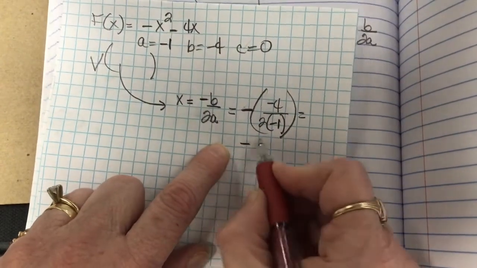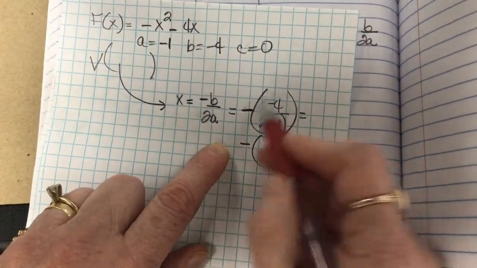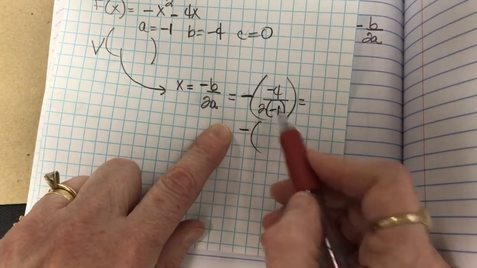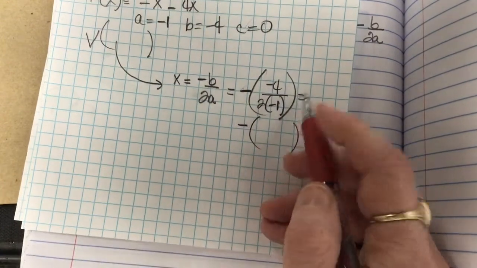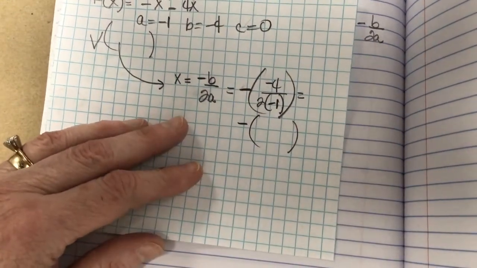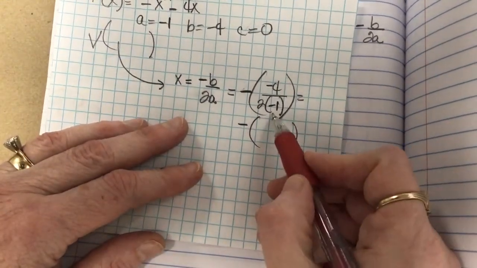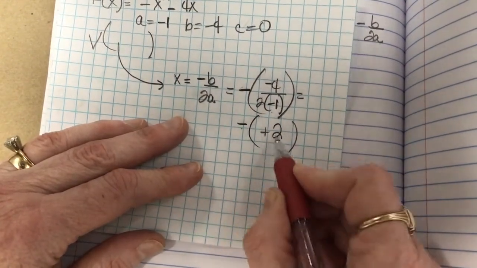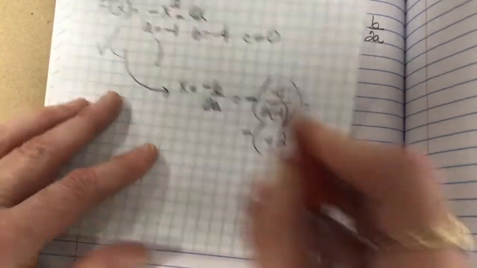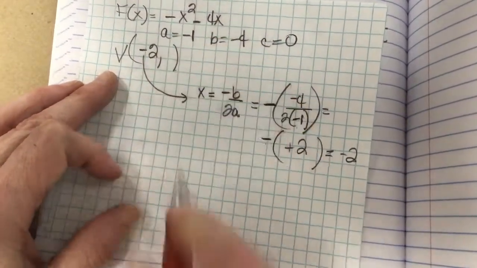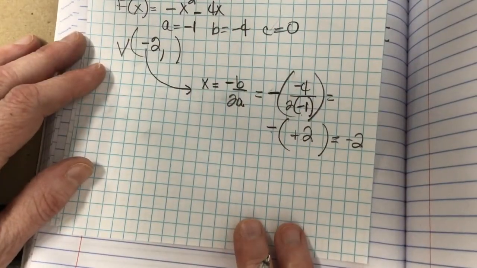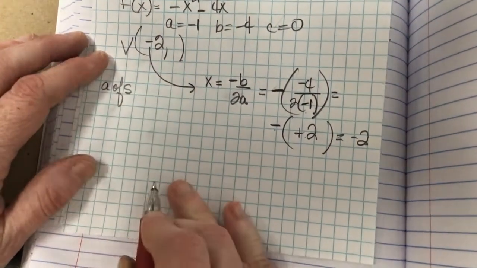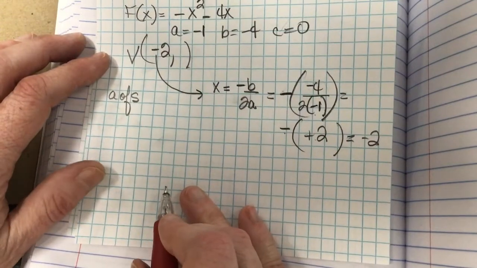And so I've got a negative on the outside. Now, what's all this going to become? Negative 4 over negative 2. Yeah, you're right. But I want to know what that number is going to be. And negative 4 over negative 2 is positive 2. But negative times positive 2 is negative 2. So my x of my vertex is negative 2. Okay, do I know my axis of symmetry? If you know the x of the vertex, do you know the axis of symmetry?